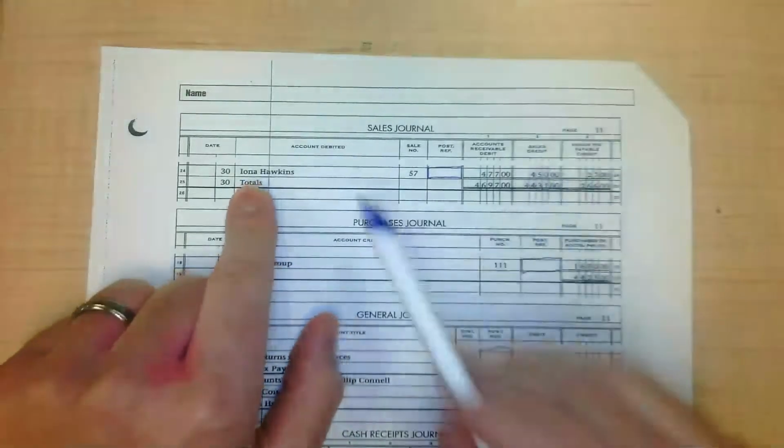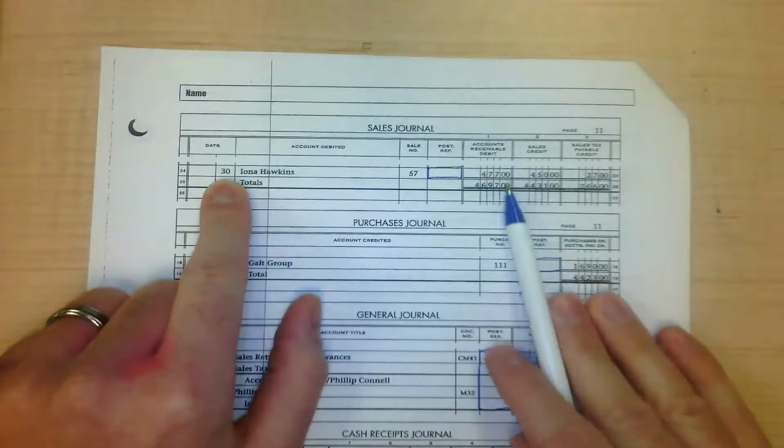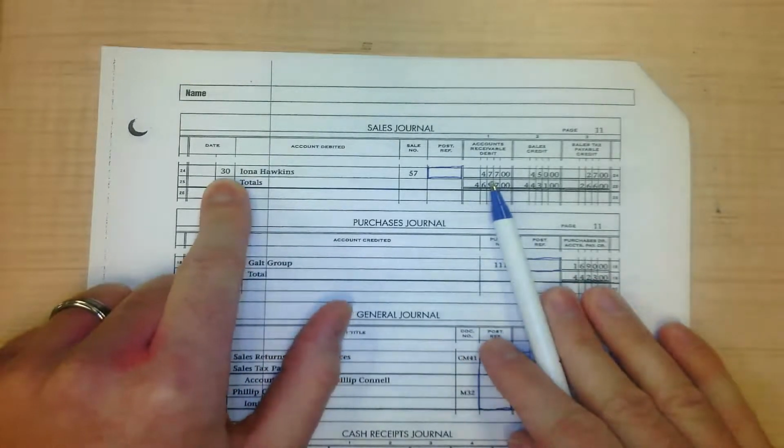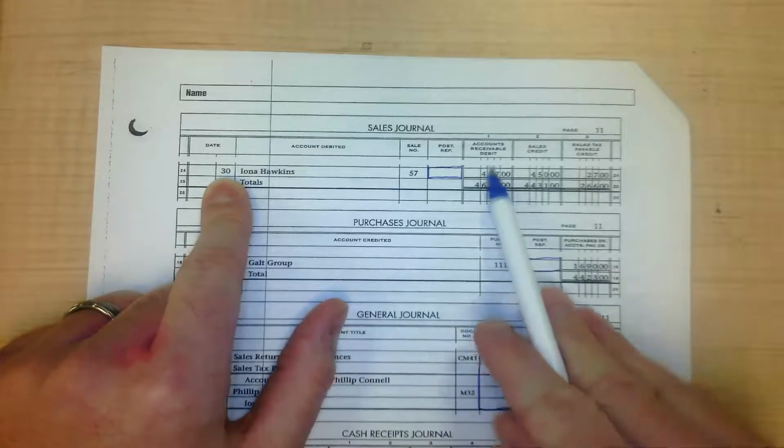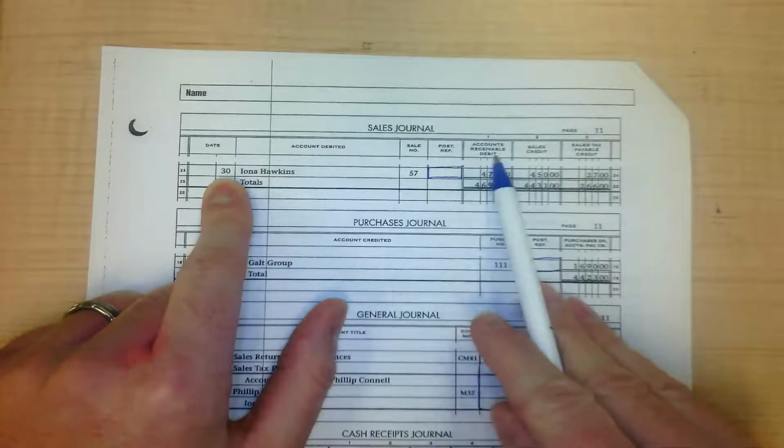So let's do Ionia Hawkins. We're doing this on November 30th. The thing we're posting to her ledger is going to be the 477 accounts receivable debit. So find Ionia.